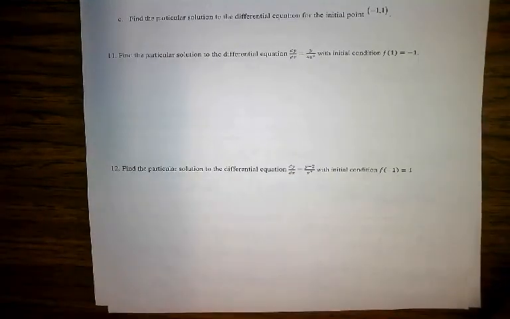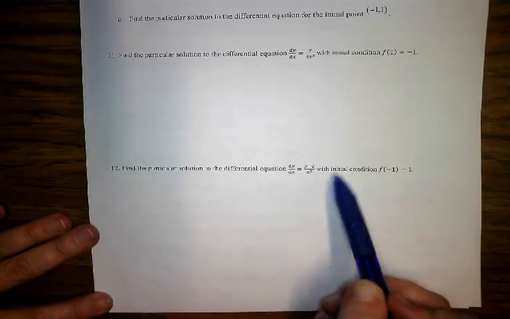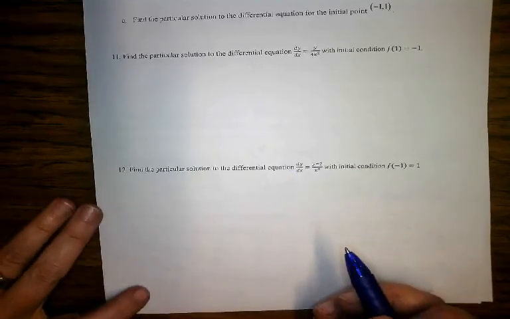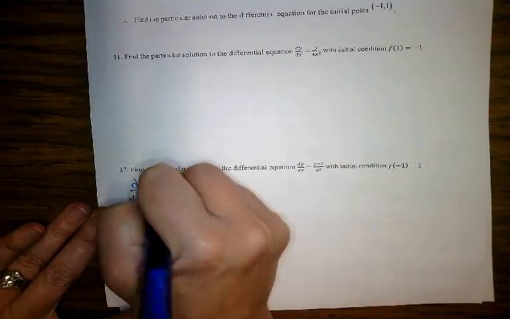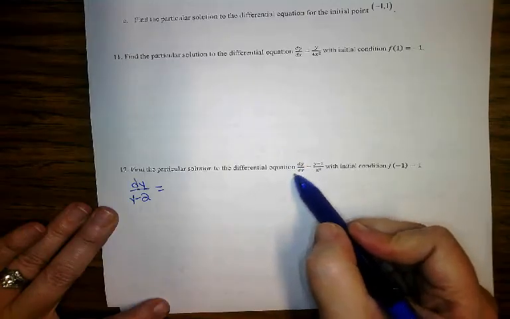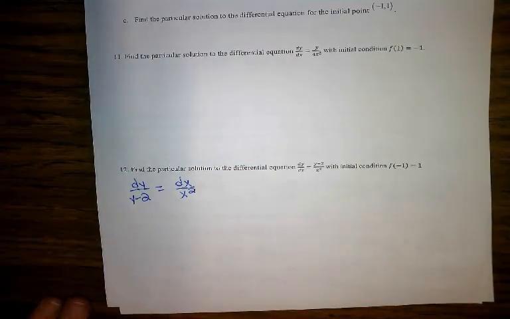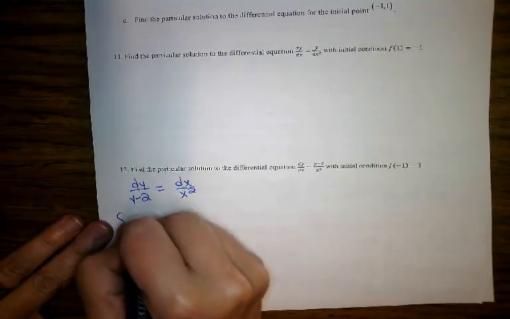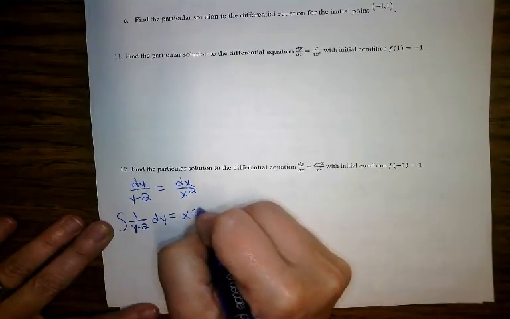This one, I'm going to have to multiply and then divide. So how it's going to end up is dy over y minus 2. And then when I multiply and divide, this is going to be dx over x squared. Okay. Now I'm going to do the antiderivative, but I want to rearrange this a little bit so it's a little bit easier. I know this is going to be 1 over y minus 2. And this I should rewrite as x to the negative 2. To keep in mind that that exponent's negative 2 there.